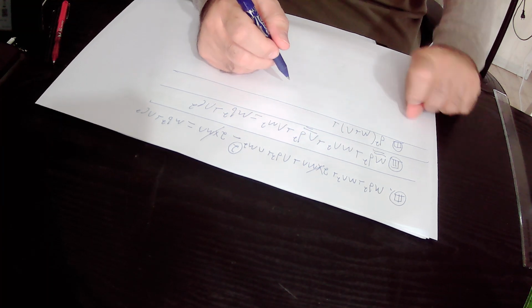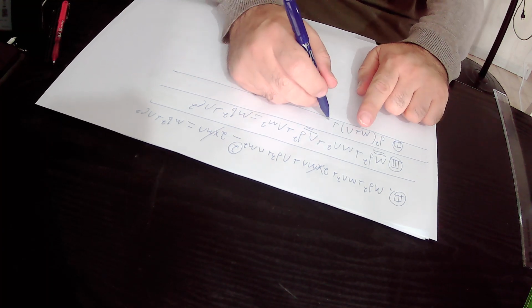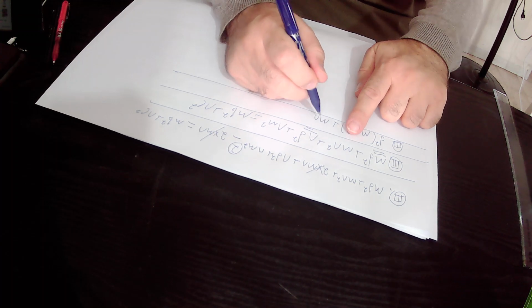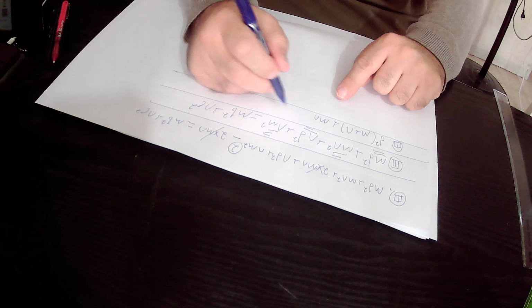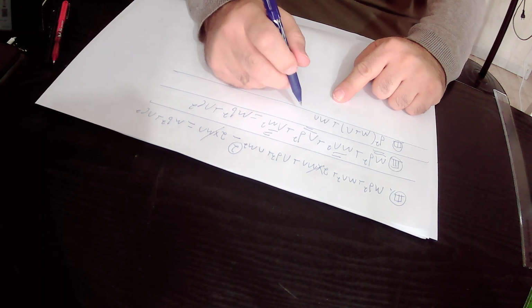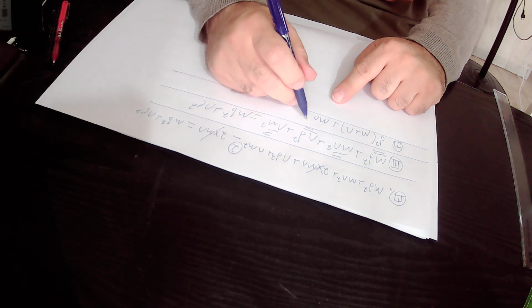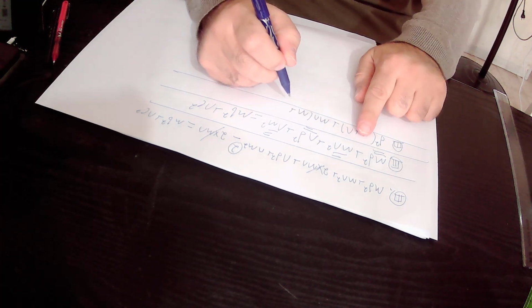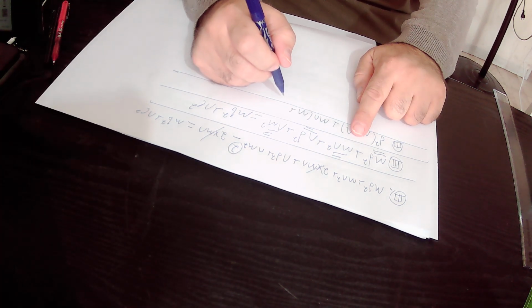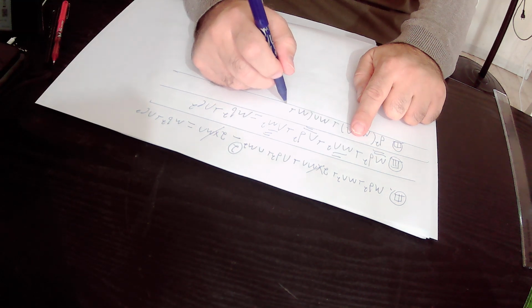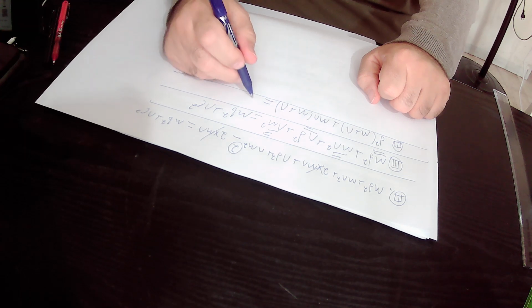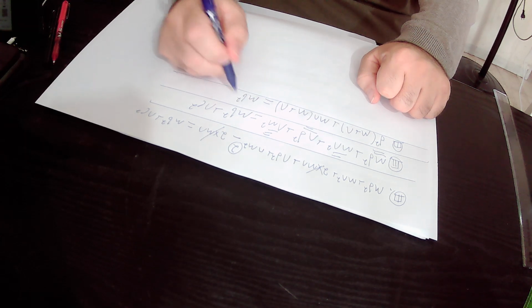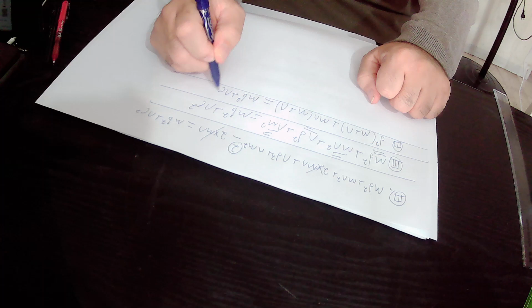Plus we also take a common factor of mn from nm squared and from mn squared. What is left from nm squared is m, plus what is left from mn squared is n, and it is equal to mb squared plus nc squared.